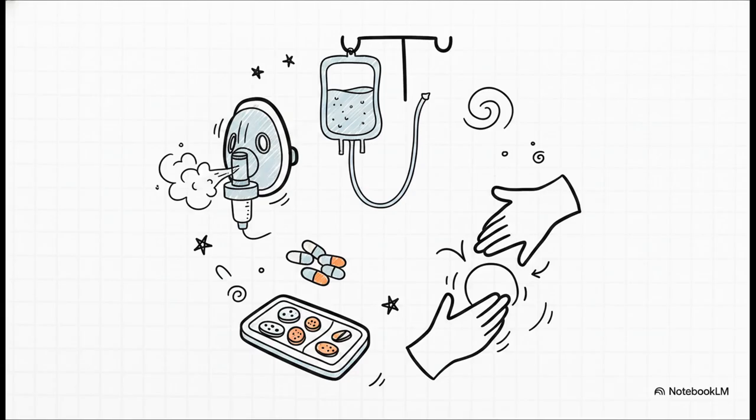Plus, they rely on targeted aerosolized and intravenous antibiotics to suppress those chronic infections, alongside taking pancreatic enzymes and fat-soluble vitamins with every single meal just to process their food. It is an intense, daily commitment to survival.